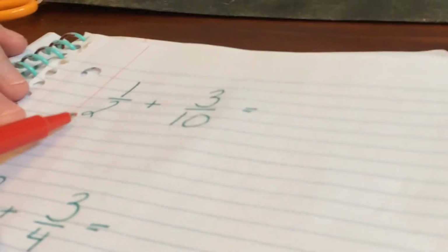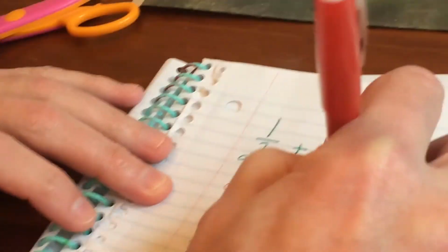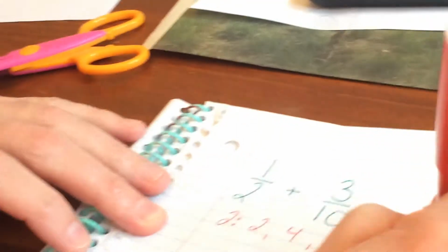Our math lesson yesterday, we were trying to find the least common denominator. So we have a 2 and a 10 in my denominator section here. I'm going to do the multiples of 2: 4, 6, 8, 10. Oh, I hit it. 10.